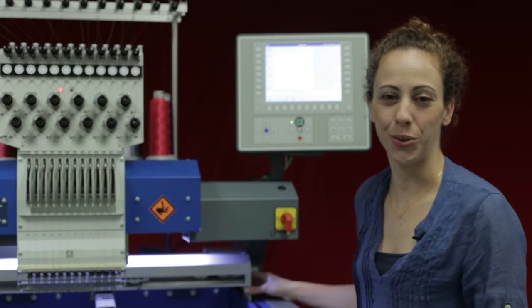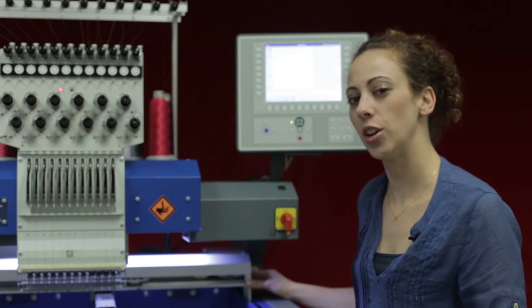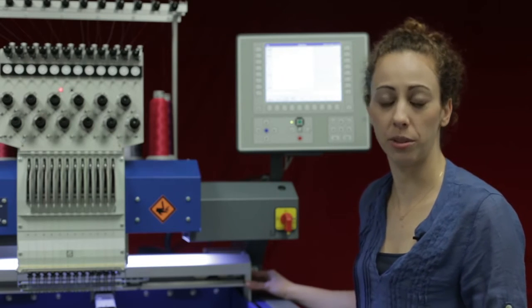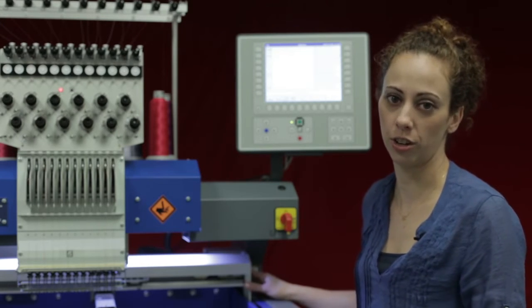Hi, welcome to another video on the T8. In this video we are going to discuss some of the optimization options in the editor.